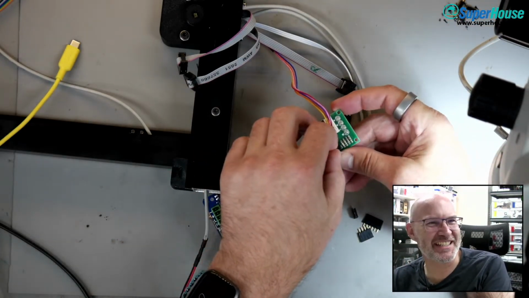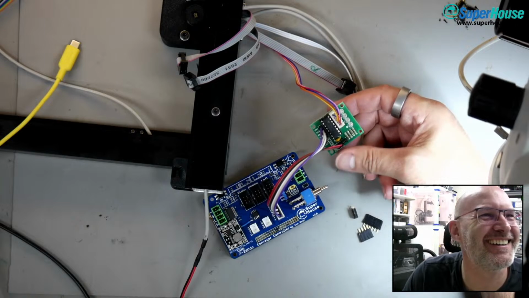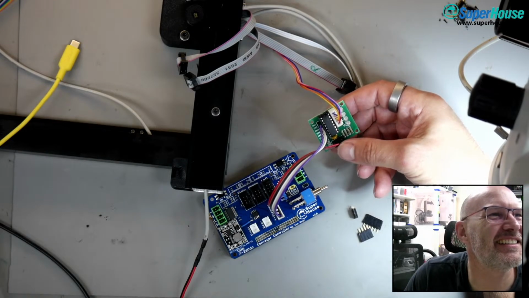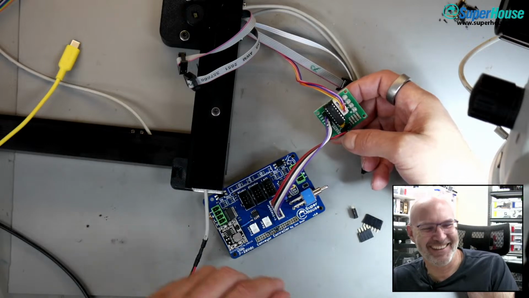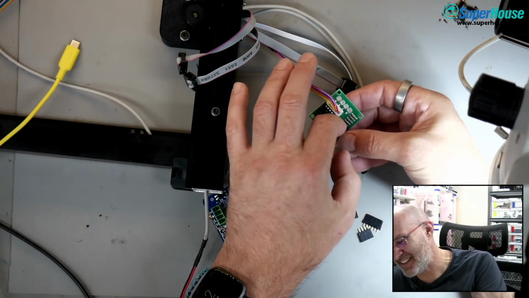Who was it that did that? So it was Henrik. Good job, Henrik, working around the protection.